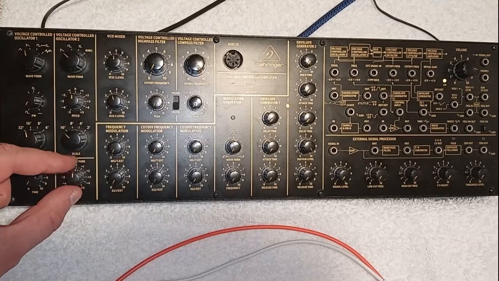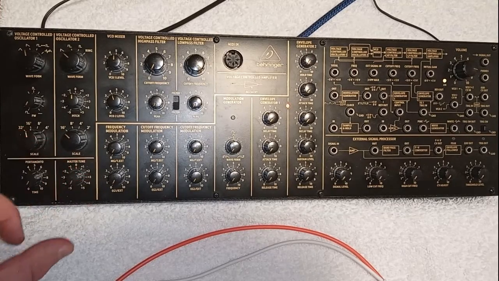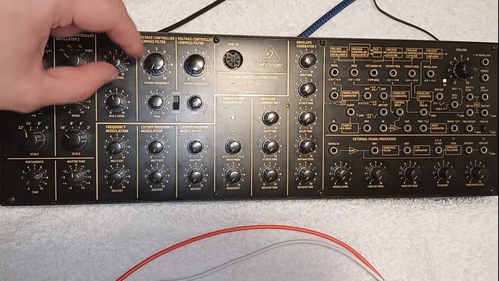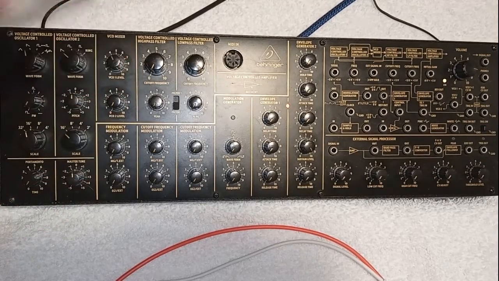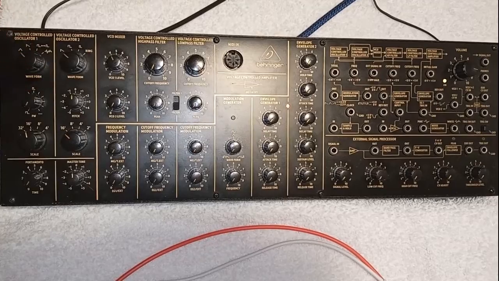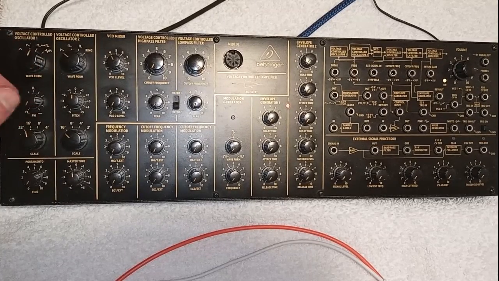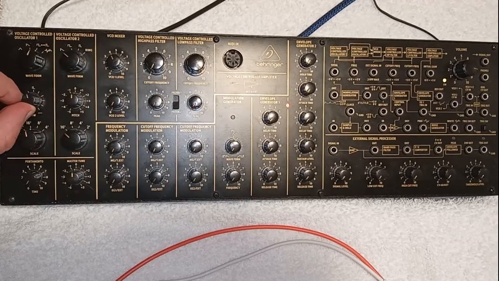tune, and then if you want to do master tuning, it goes down 5, up 5. Alright, so there you can see, there's your triangle, square, there's your pulse, there's your PWM.